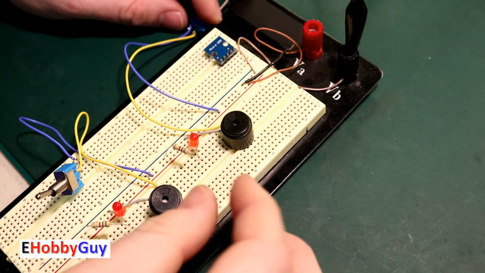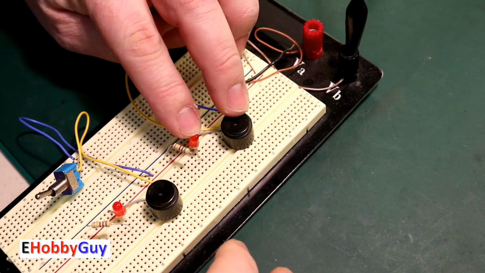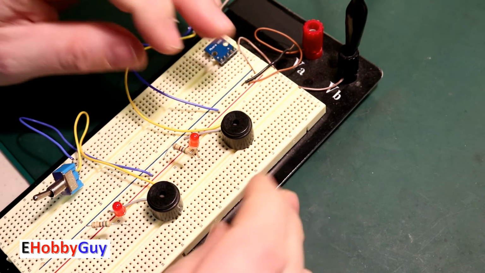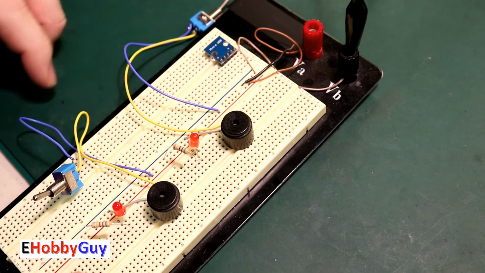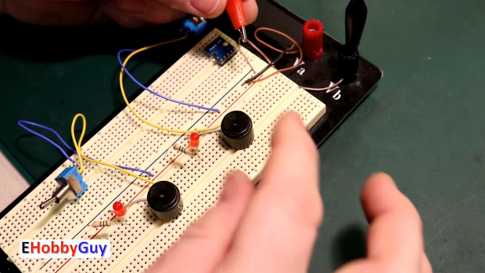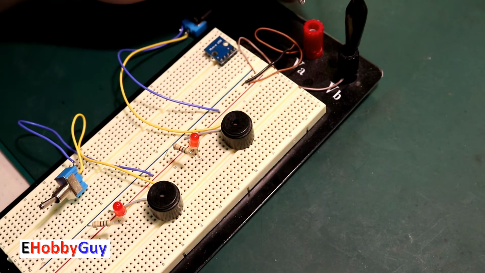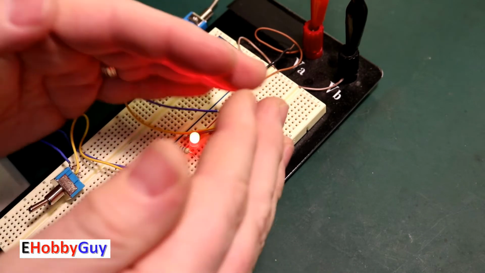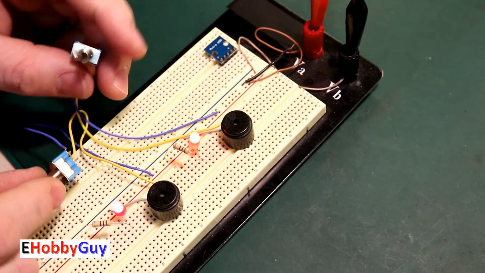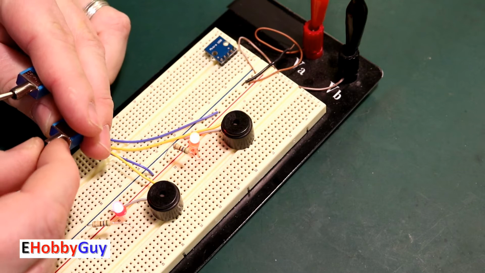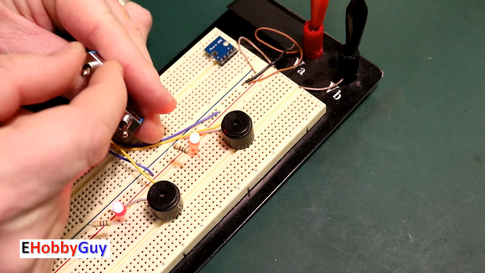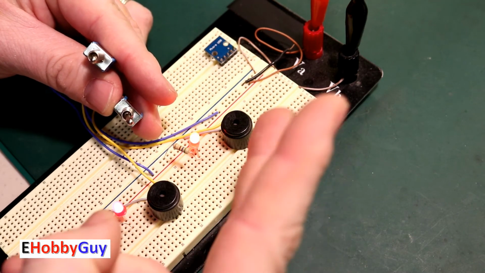So here I have 2 set up. One buzzer here with its LED, second buzzer here with its LED. I just moved these a little closer to each other to make room for these. I'm going to apply this 12 volts. I should get both LEDs and both buzzers buzzing at the same time. Let's give it a try. Well, it looks like both LEDs lit. I must have both buzzers bypassed. So let's give one buzzer switch. That's one buzzer. And let's go to the second one. Second buzzer. Both buzzers working.